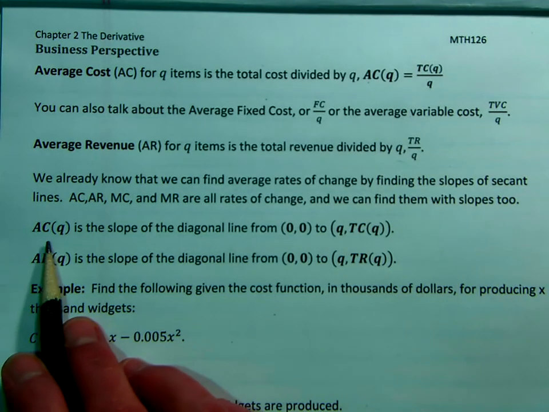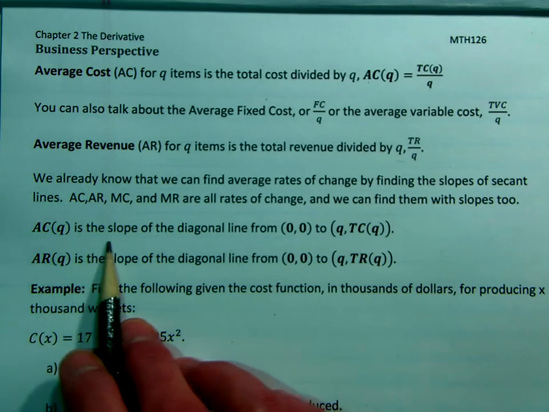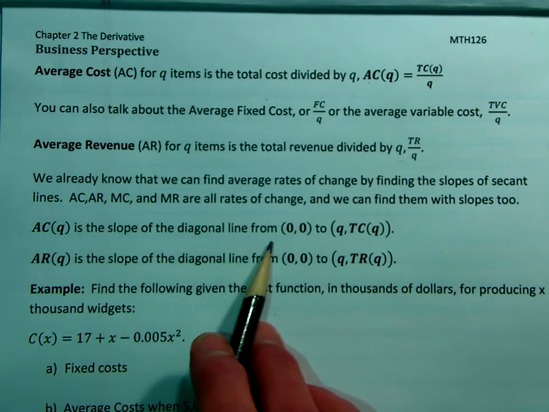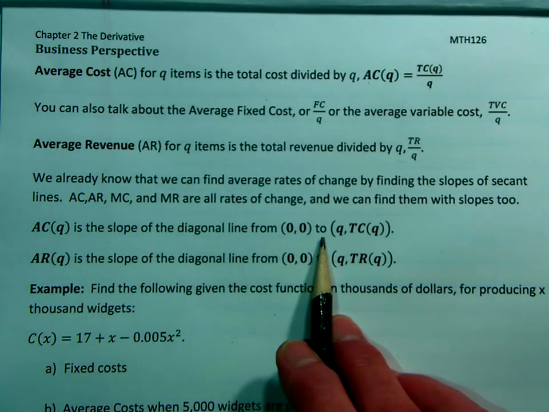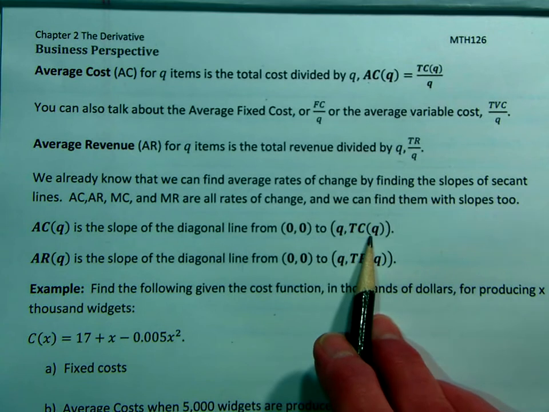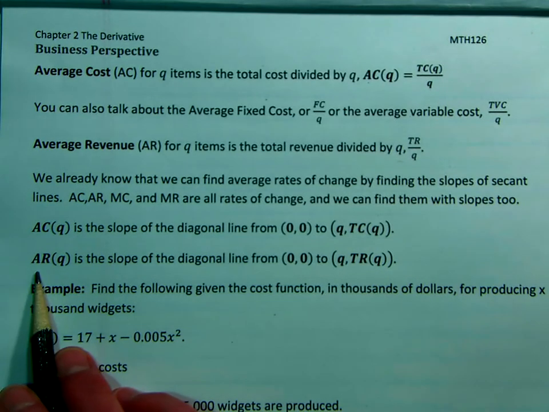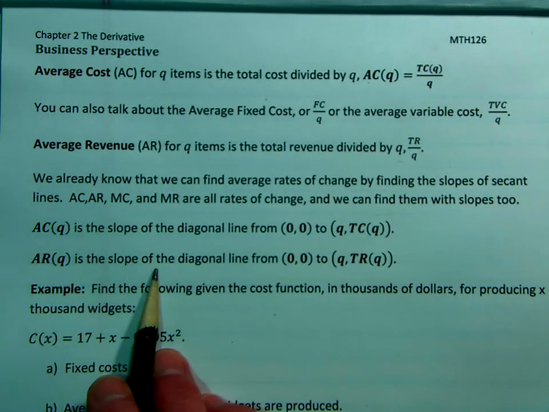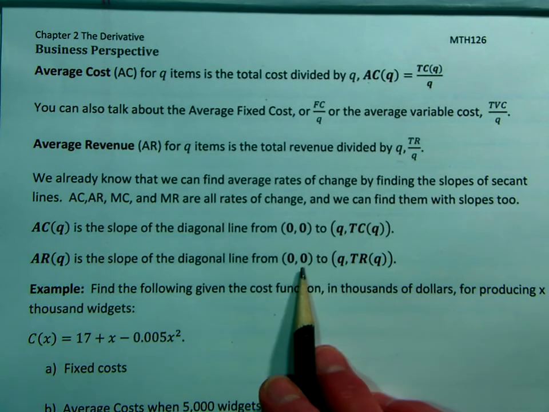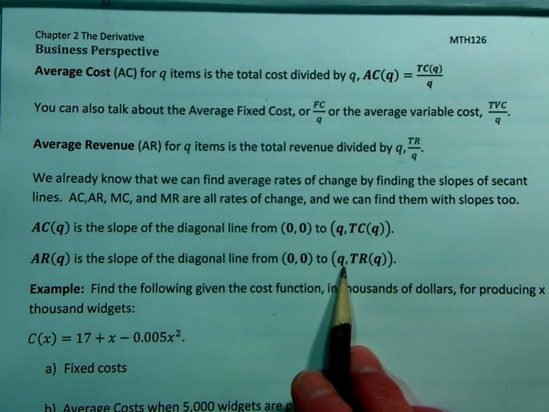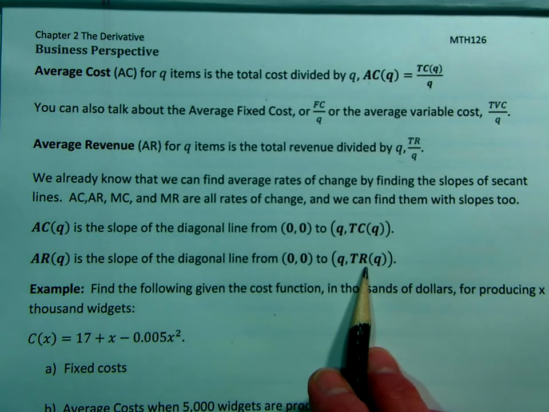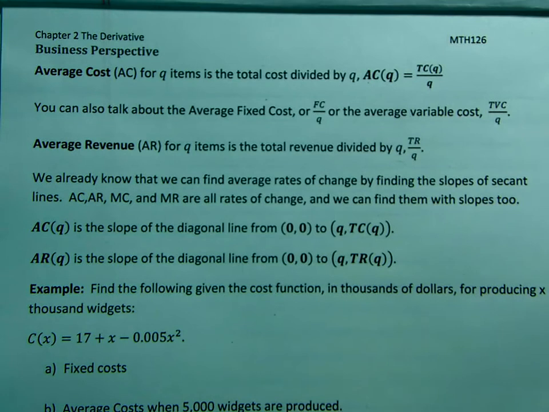For example, the average cost at Q is the slope of the diagonal line from the origin to Q, total cost of Q. The average revenue at Q is the slope of the diagonal line from the origin to Q, total revenue evaluated at Q. Let's work an example.